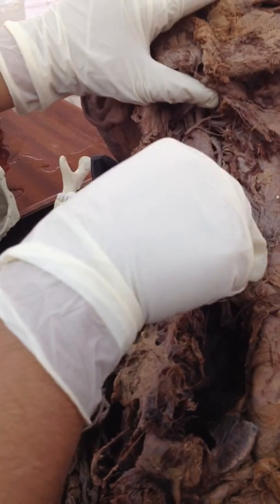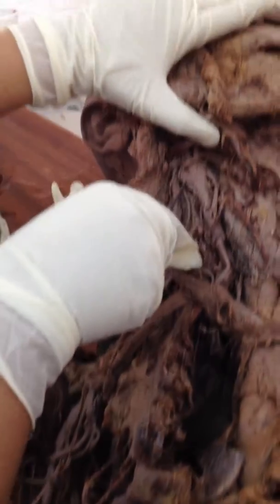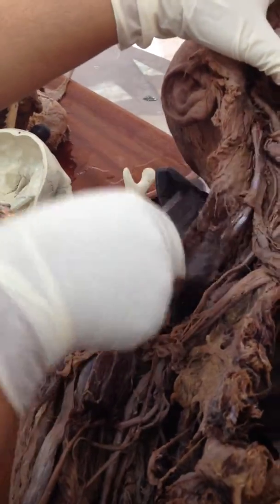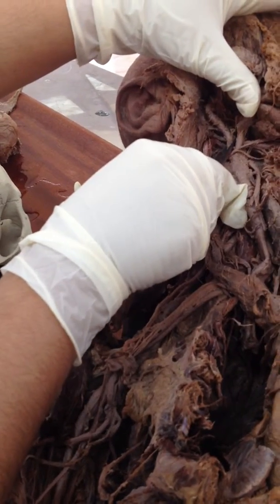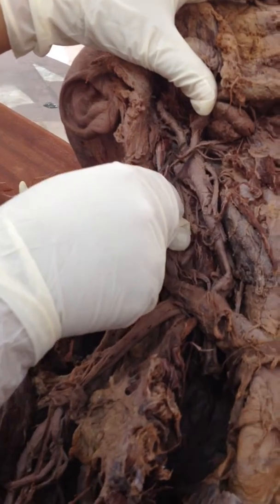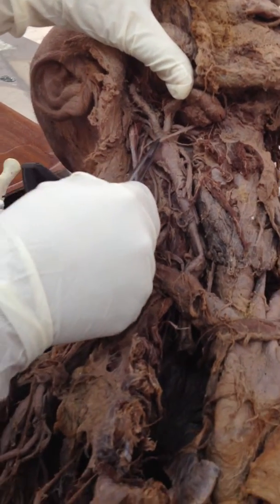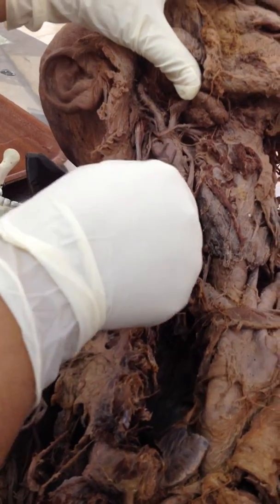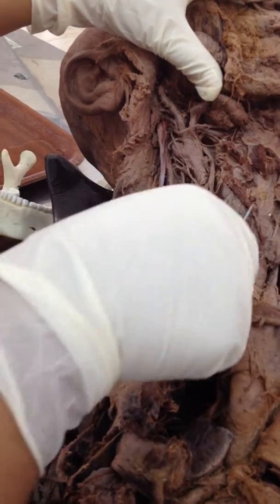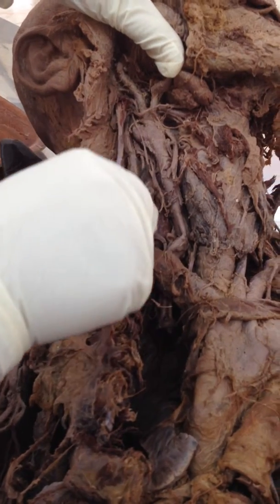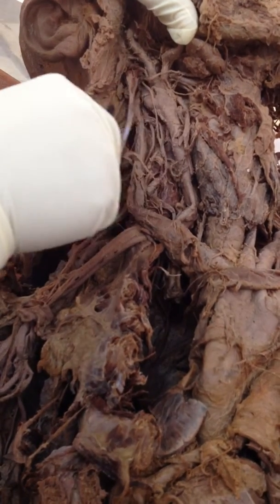The common carotid artery then divides into the internal carotid artery and the external carotid artery, and then the hypoglossal nerve and its descending branch, and the accessory nerve.